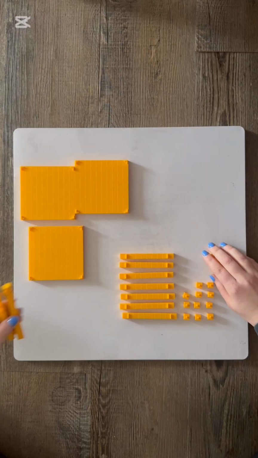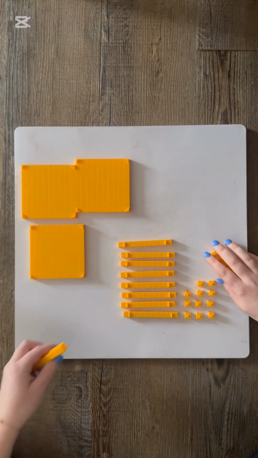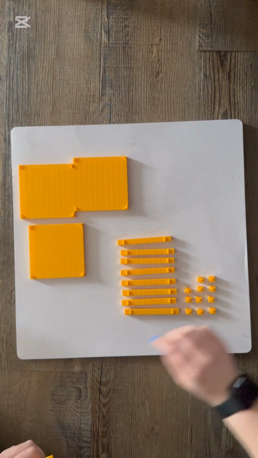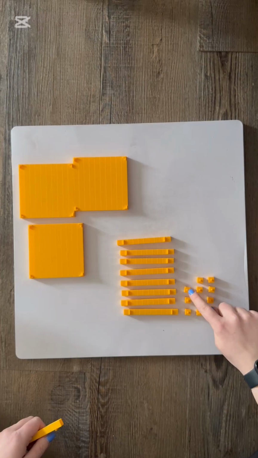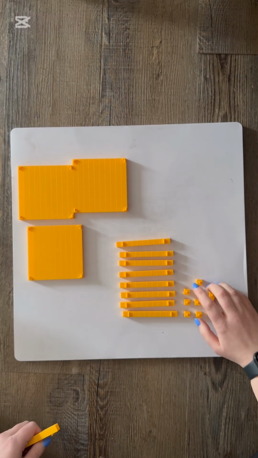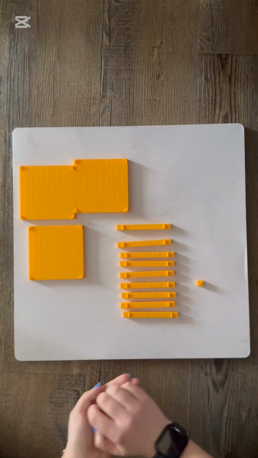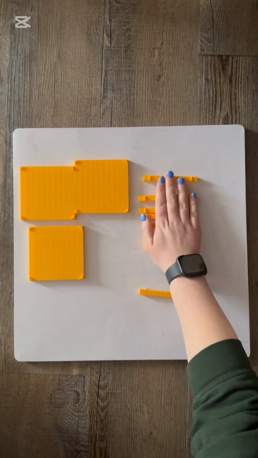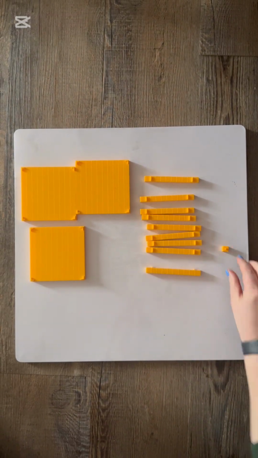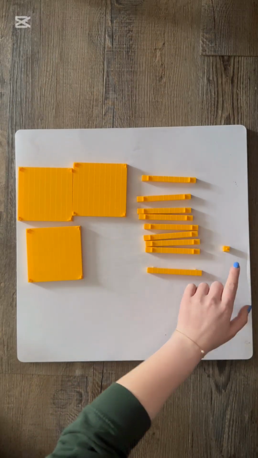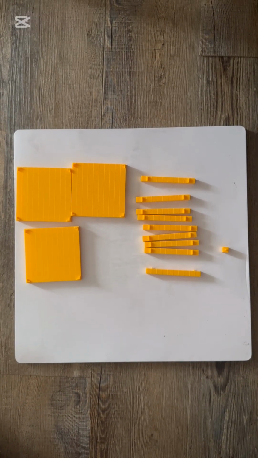That is going to give me 1 rod. And if I have another group of 3 times 3 and 1 more, that gives me 10, which is equivalent to 1 rod. So I'm going to leave this rod here. So now if I look at what my sum is, I have 3 flats, 9 rods, and 1 unit, giving me 391.